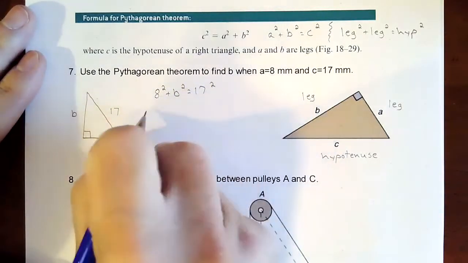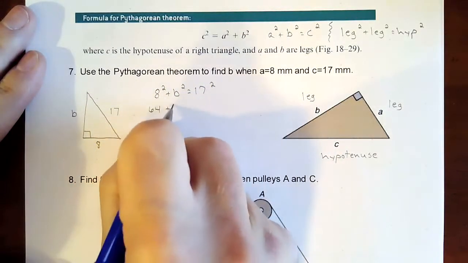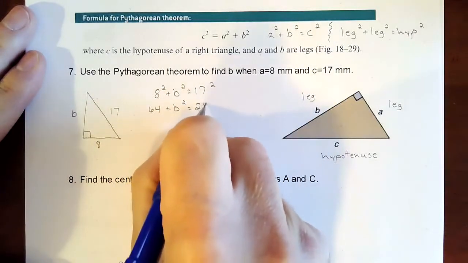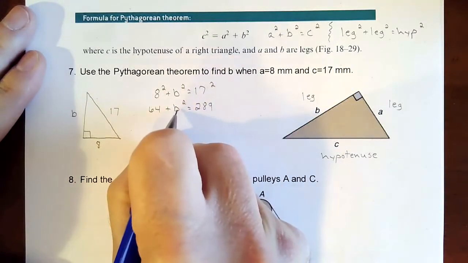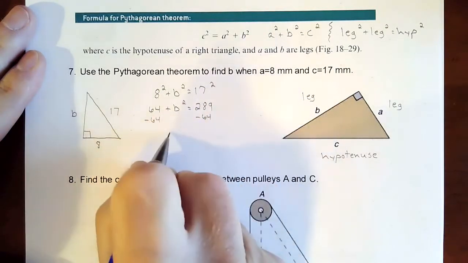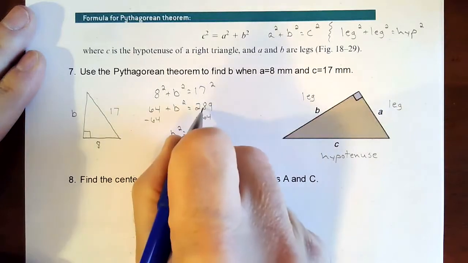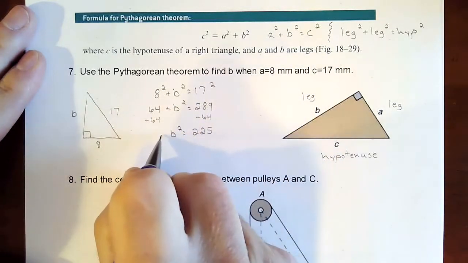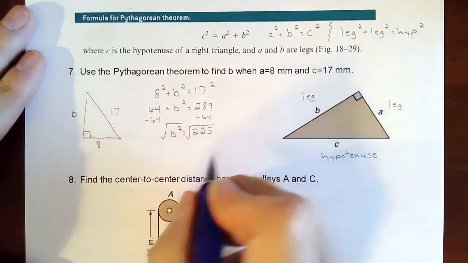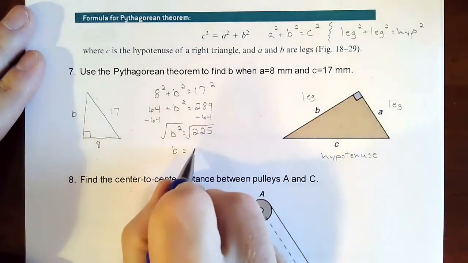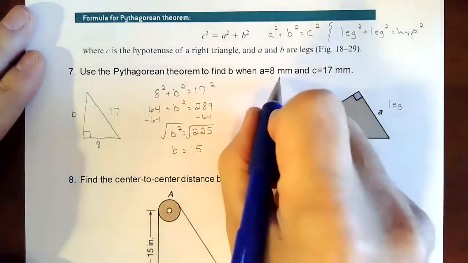So 8 squared is 64 plus b squared, and 17 squared, if you throw that in the calculator, is 289. So we're going to try to get b by itself. We're going to subtract 64 first. And so b squared is going to equal 289 minus 64, which is 225. And if we cancel, we want to undo the square. We square root both sides to make that happen. So that gets b by itself. And the square root of 225 is 15 if you put that in the calculator. So it's 15 millimeters.